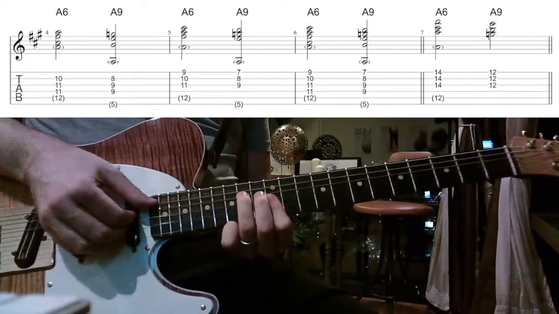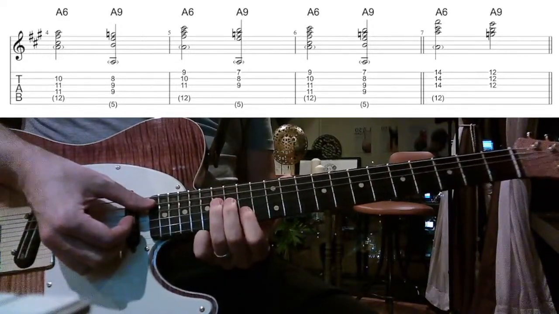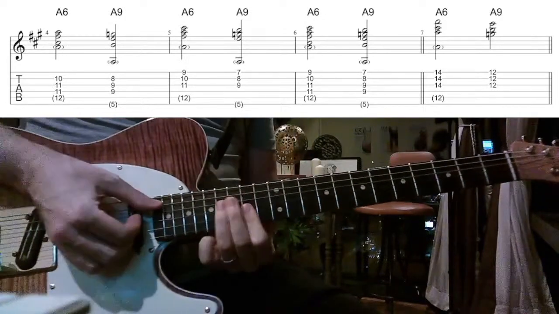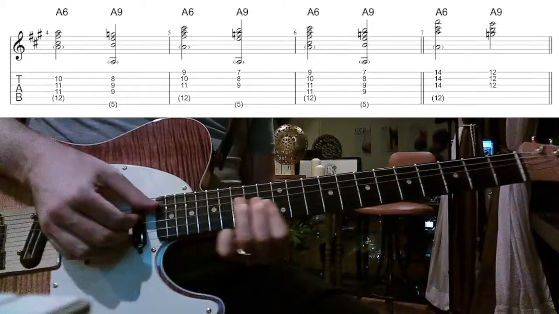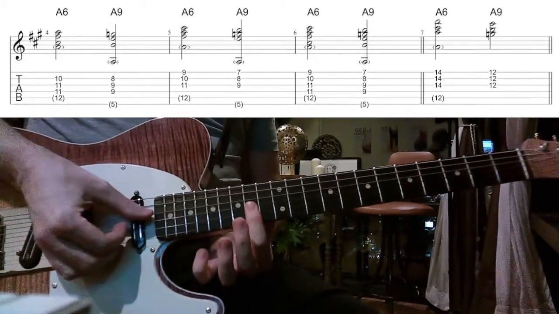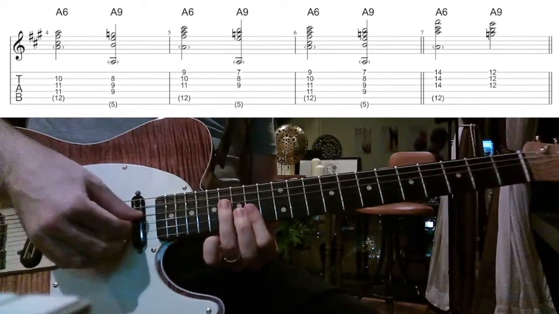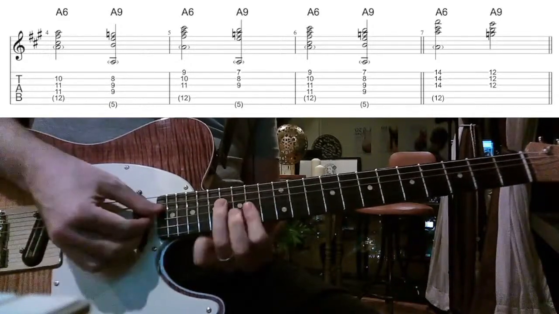Again, root in the same spot, but now we're on the middle 3 strings, the D, G, and B string. So it's just stacked on top. So there's your A6, your A9, A6, A9. Of course, you can play it as a 4-note voicing as well.